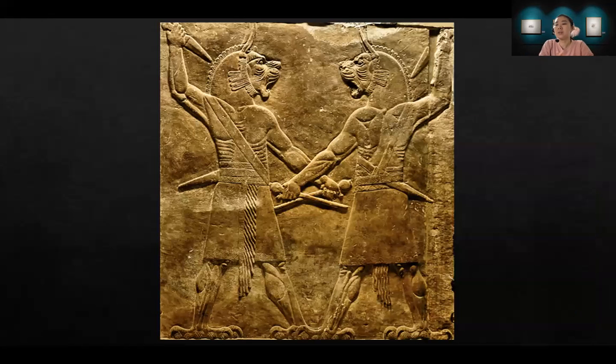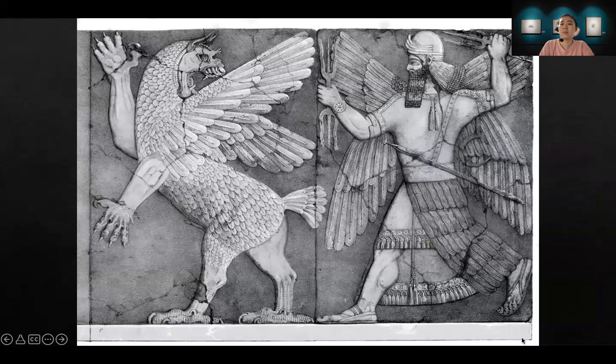Here's another example. They have a wild beast head and a human body and bird feet. It looks a little bit more aggressive morphing. The left beast has bird wings, feet, and feathers on its body.